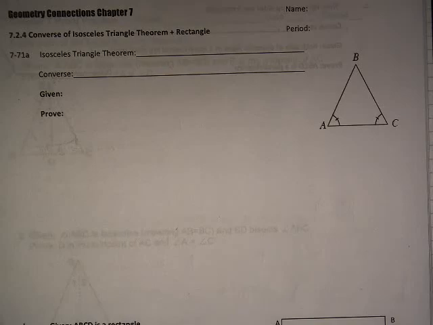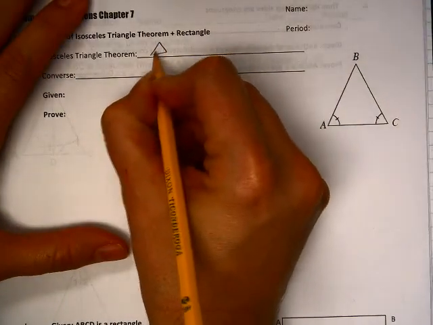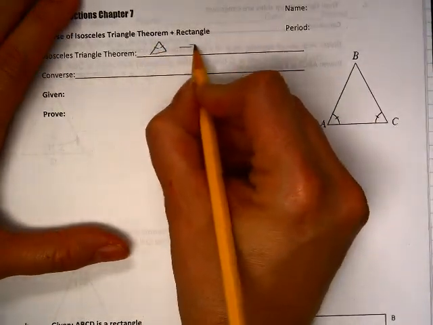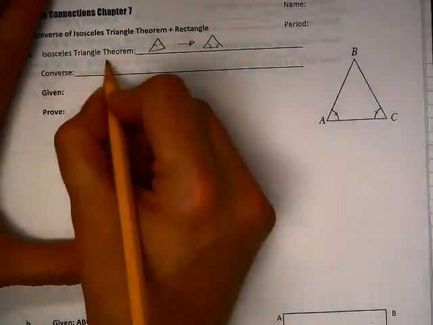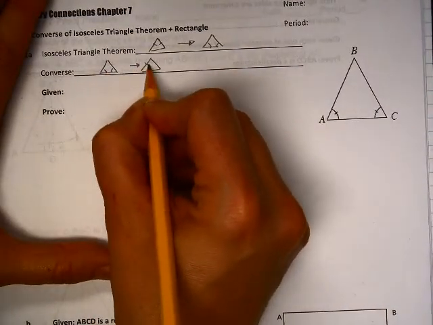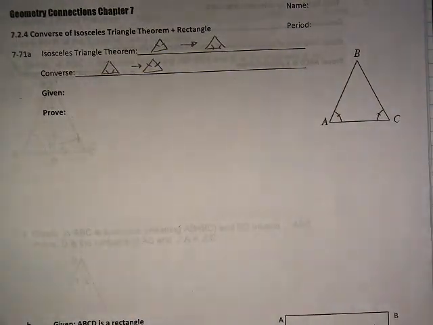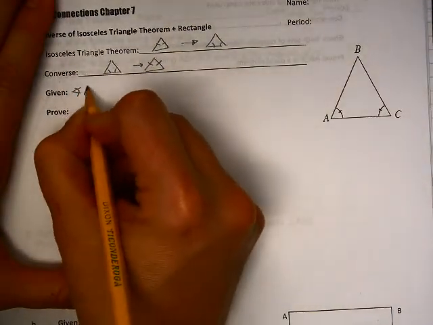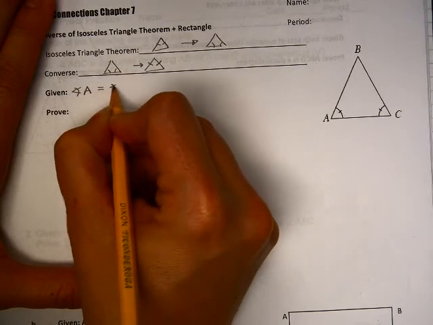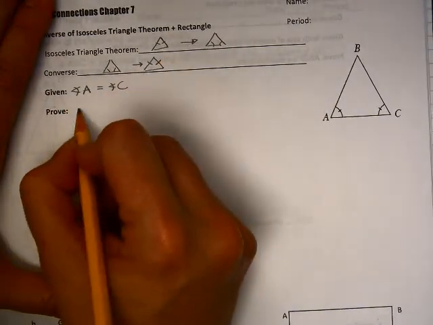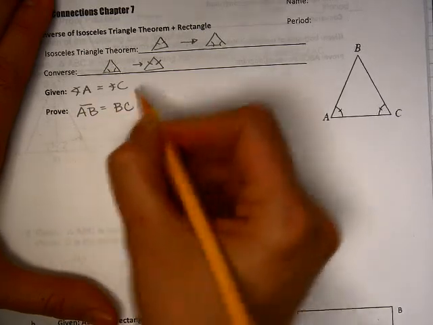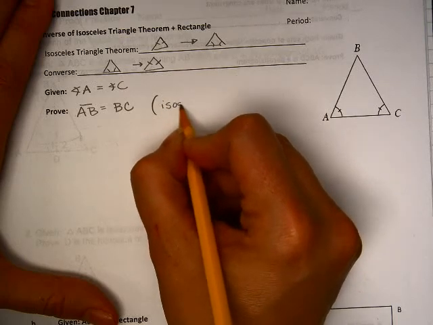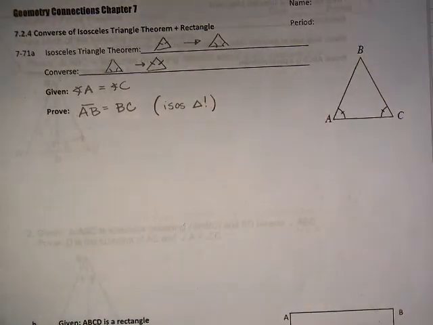The isosceles triangle theorem states that if you have 2 sides that are equal to each other, then the base angles are equal to each other. What we are going to prove is the converse: if the given information is that the 2 base angles are equal to each other, that would in turn prove that the 2 sides are equal to each other. So the given information specifically is that angle A is equal to angle C. What we are going to try to prove is that side AB is equal to side BC, therefore making it an isosceles triangle. So that's what we are aiming at.